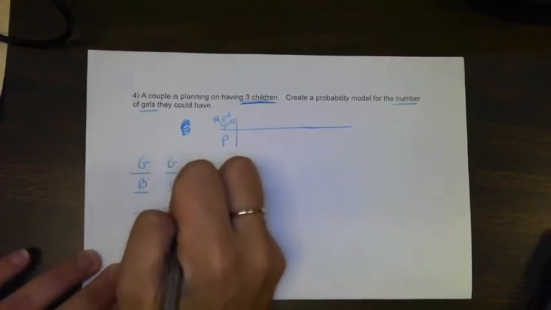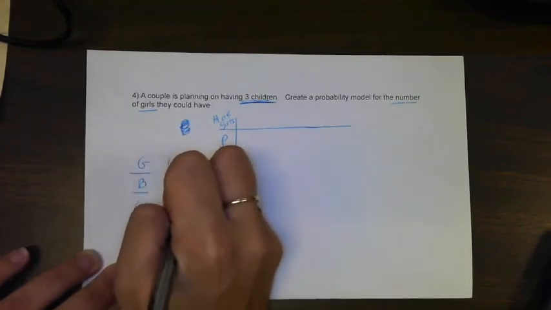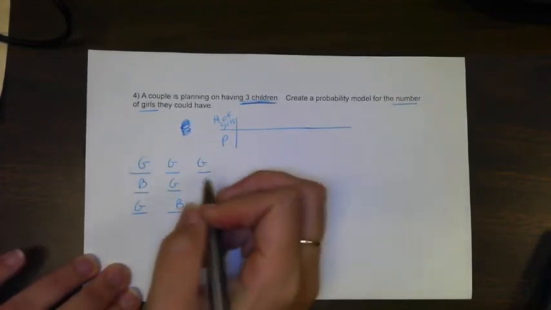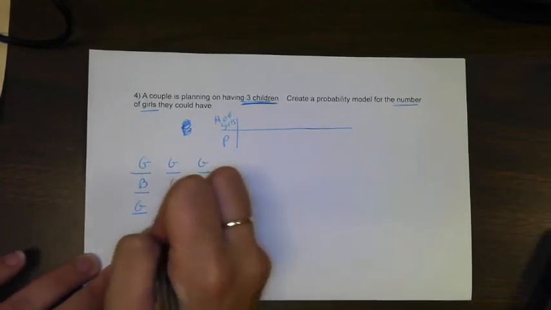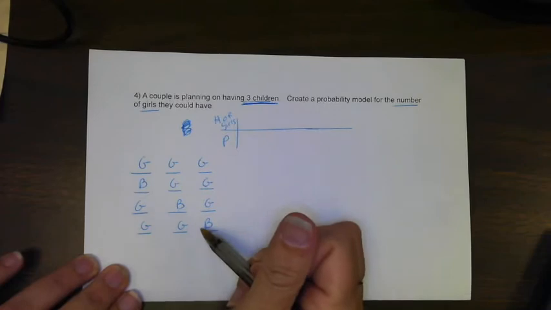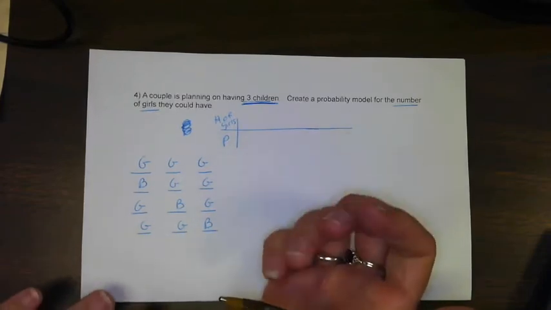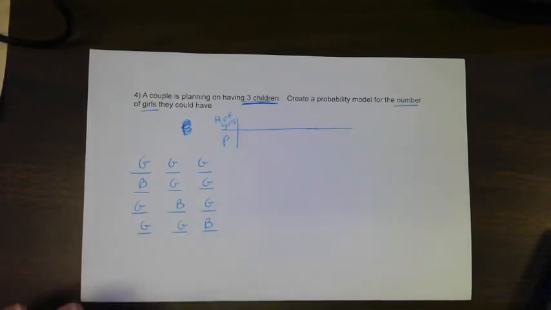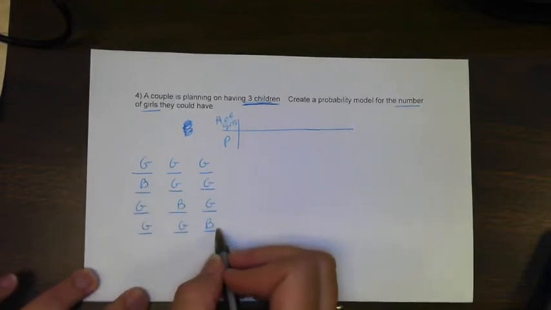So you need to realize that the position of where the boy falls, the one boy, changes your family. You have a different outcome. You still have the same number of girls and boys, but you have a different ordering of your family, and that makes a difference. Now, that's all the ways I could have one boy.